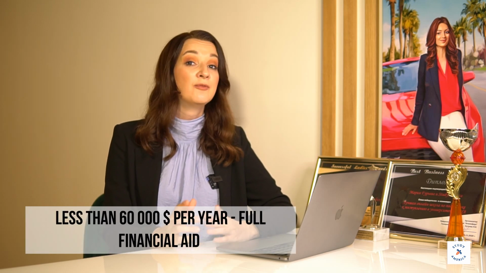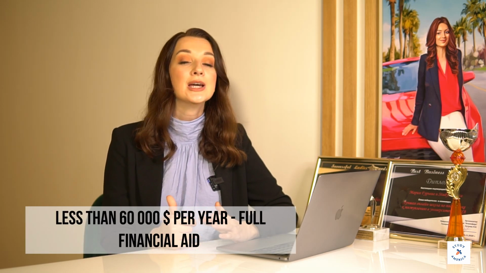Also, keep in mind that if the income of your family is more than $60,000, you are considered for limited financial aid. If it's less than $60,000, you're considered for full financial aid. And limited financial aid can include even the full cost of attendance, but does not include your room and board, your accommodation and your food. But it depends. It depends on the university and their funds. But it's important to keep in mind those numbers. If it's less than $60,000, you are qualifying for the full cost of attendance, including even food and accommodation.